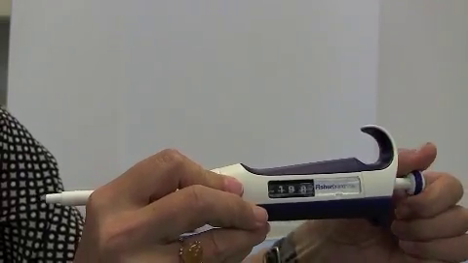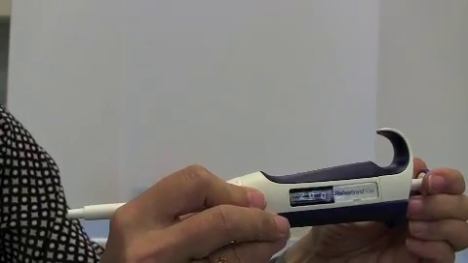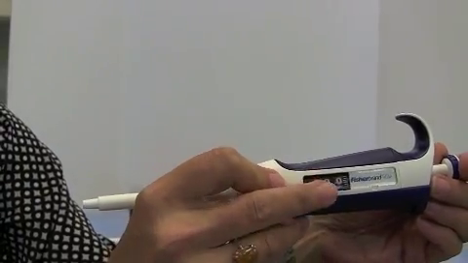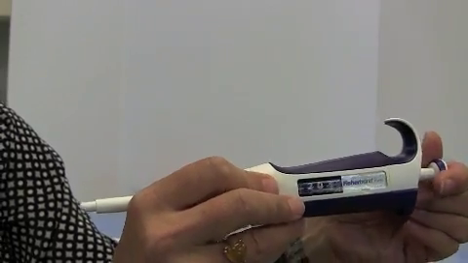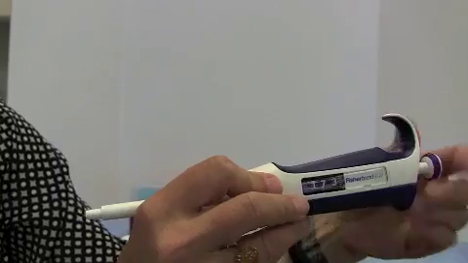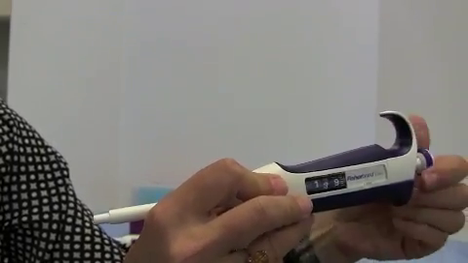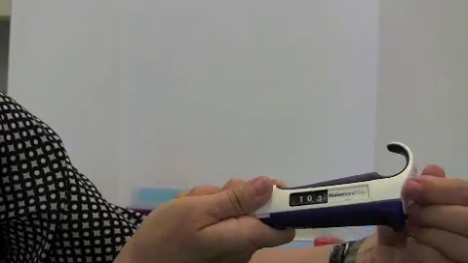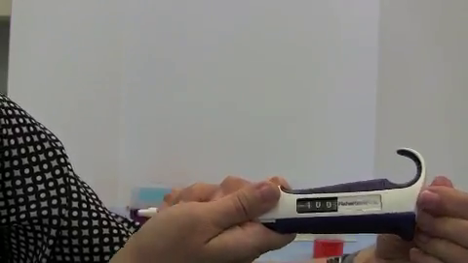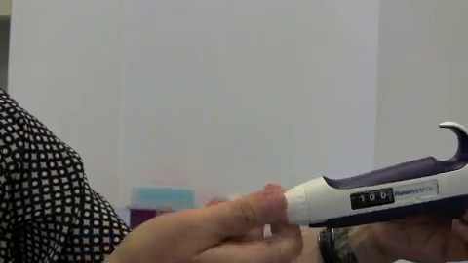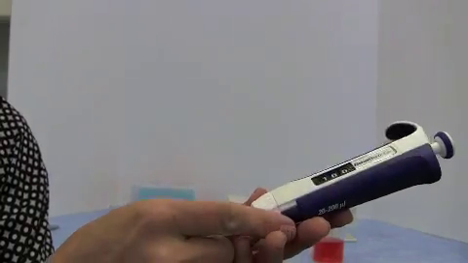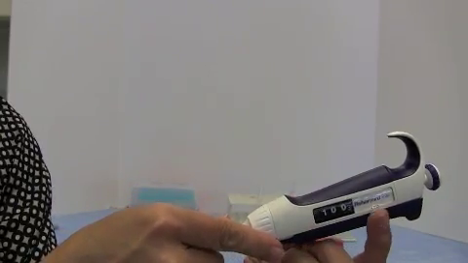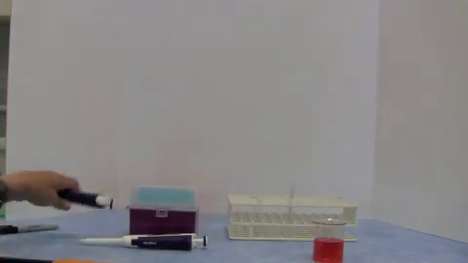So today you're going to be using volumes of 200 microliters and 100 microliters. For your 200 microliters, set to 200. And to do 100 microliters, you're just going to wind this all the way down until it reads 100 on the dial. So there you go, there's 100 microliters. You should always check with pipettes that you're using the correct one. This one is a 20 to 200 microliters, and that is now reading 100 microliters.